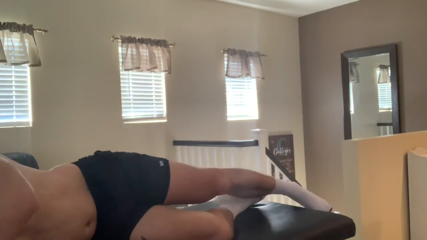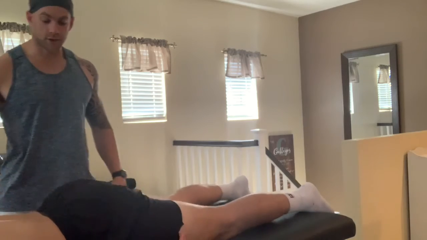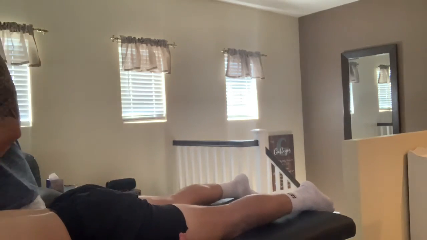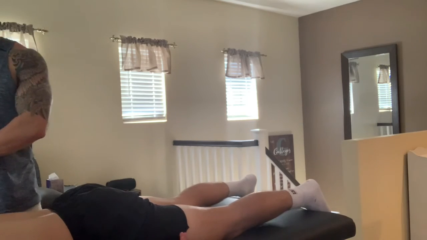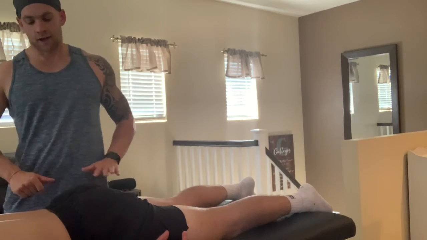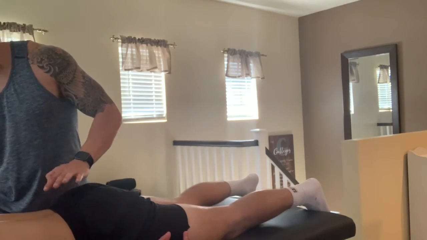So I'm gonna take this pillow away. And this final one will be our sacral thrust. So for this test, just to warn you, Josh, I'm gonna be applying a very rapid force here, kind of like applying CPR. Just to warn you so you don't get freaked out.